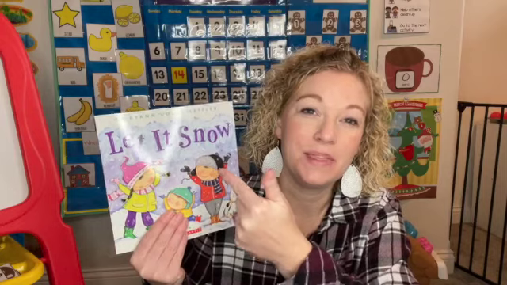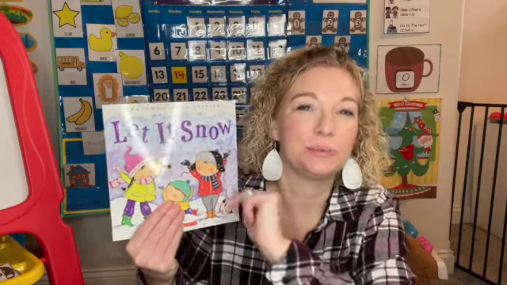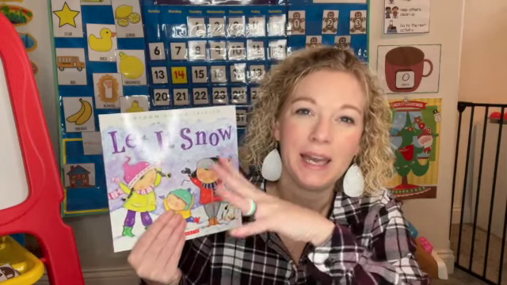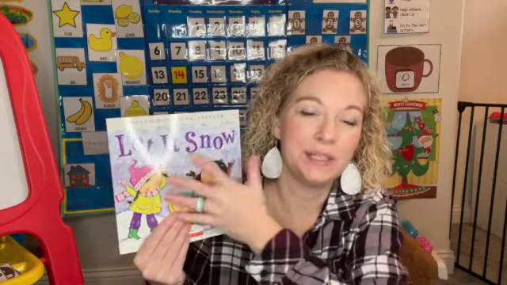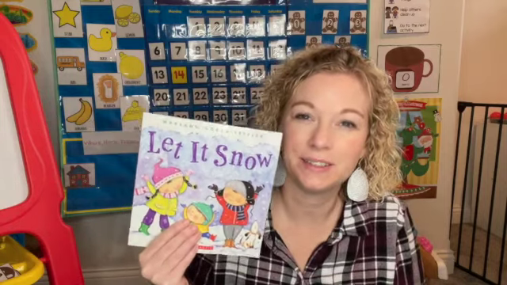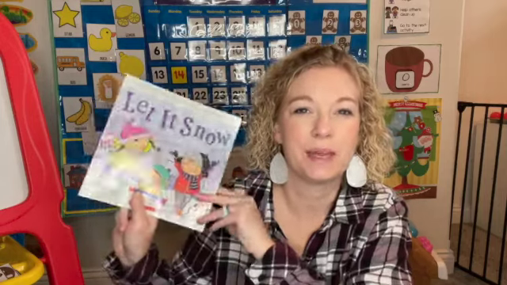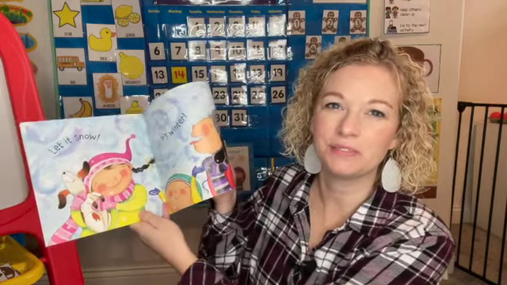So my first idea is to stick things into the book so as you're reading the story, items are falling out. The example I'm using is Let It Snow. In the story I have put snowflakes, so as I'm reading the story to the kids, as I turn the pages it will snow. As I turn the page, the snowflakes fall out.